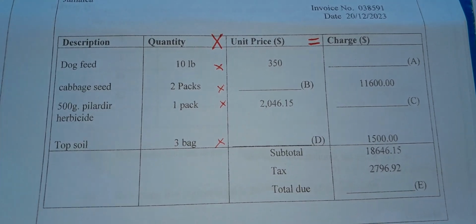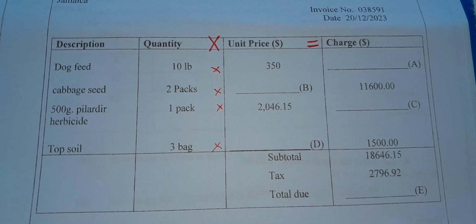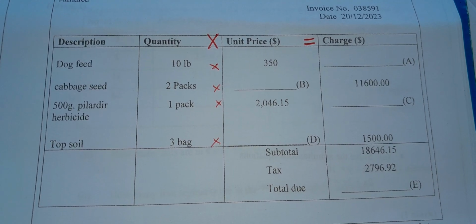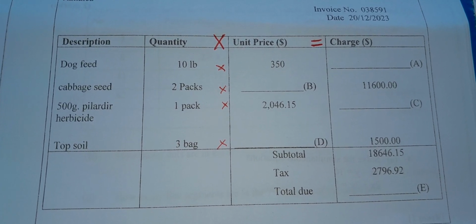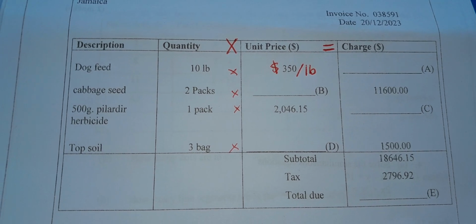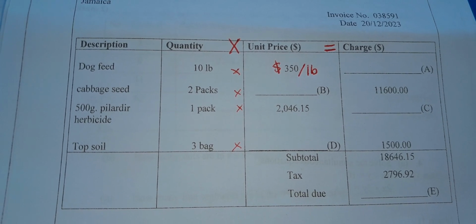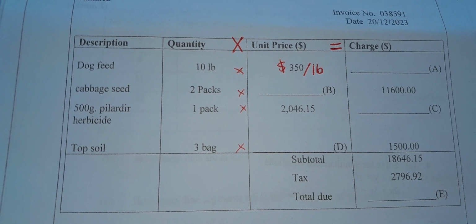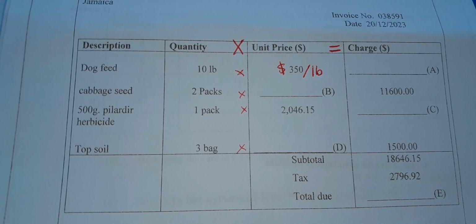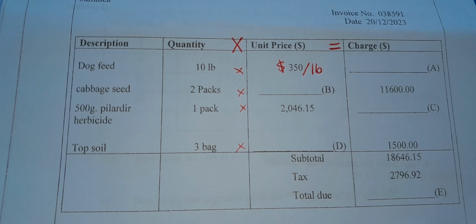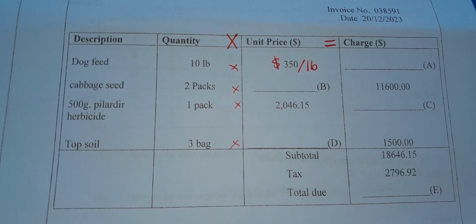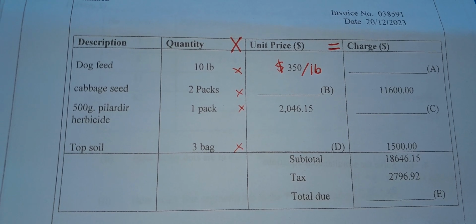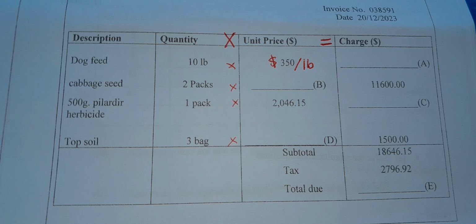Now, believe it or not, something else is missing. And I'm going to tell you what it is in a little bit. Now, if you can spot the difference, that part right there should be called dollars per pound. So when you multiply it by the number of pounds, you get the charge that you're supposed to get, right? That should have been labeled as 350 per pound.